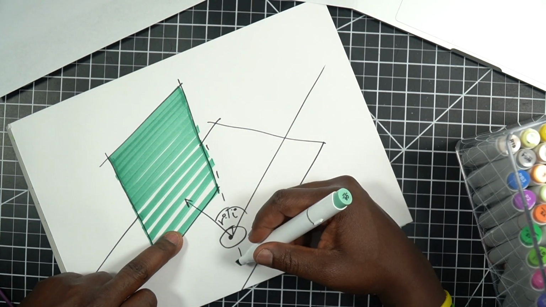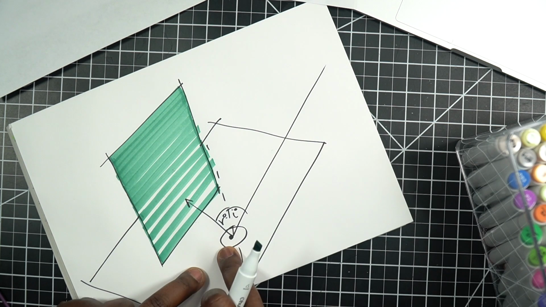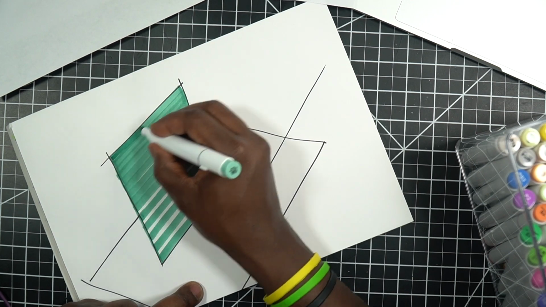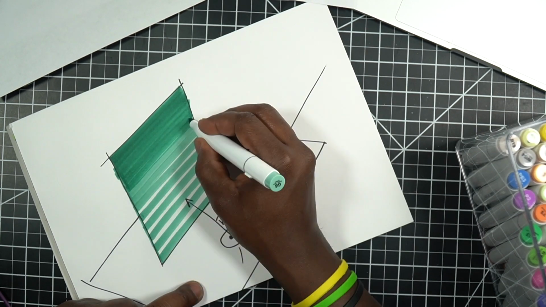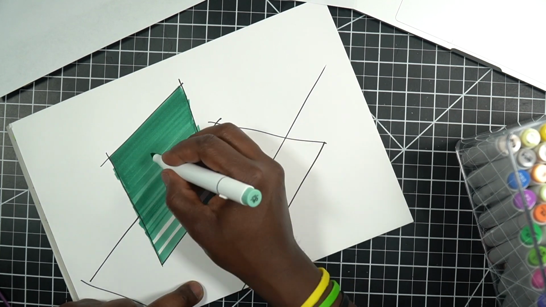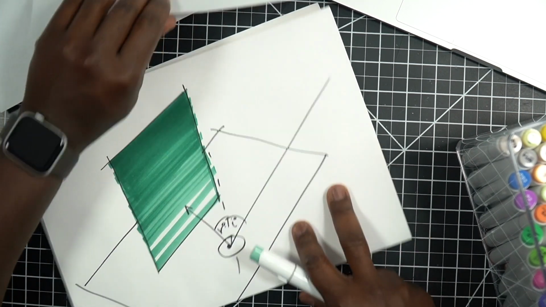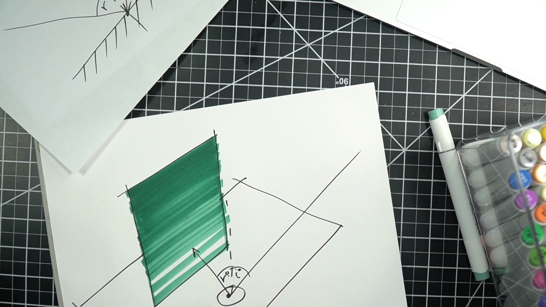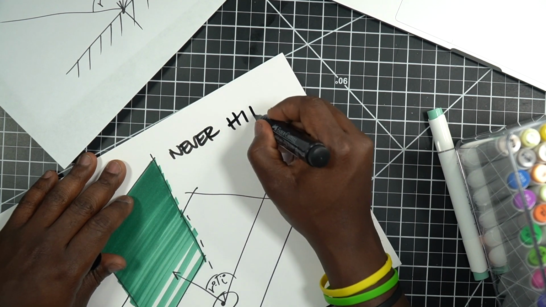These lines are meant to represent that there is light in the environment, not only illuminating the surface, but actually reflecting off the surface on which this plane rests. Once my marker is dry, I can come in at the top again and hit things here and create more of a gradient. Even those lines that we skipped, we might want to fill in a couple, but the goal is to create a nice gradient. All right, so that's your first lesson: angle of incidence, reflection, and light never hits a surface evenly.